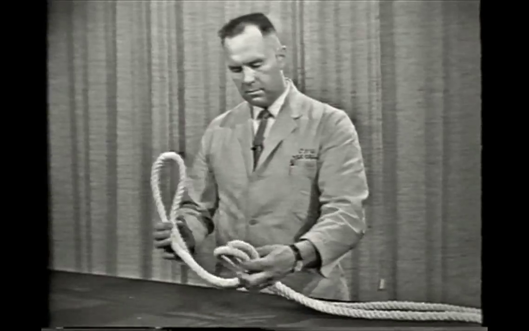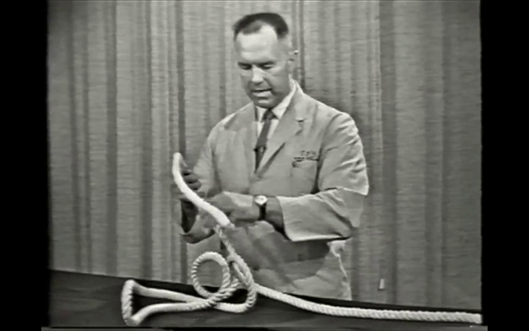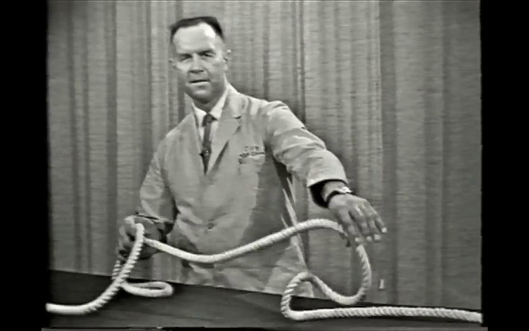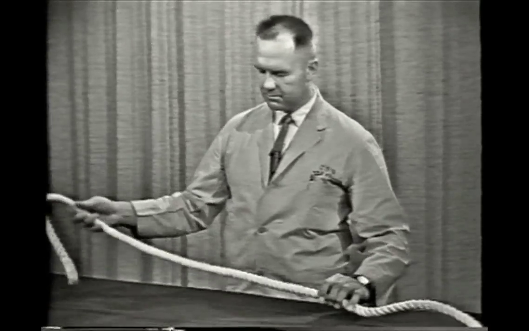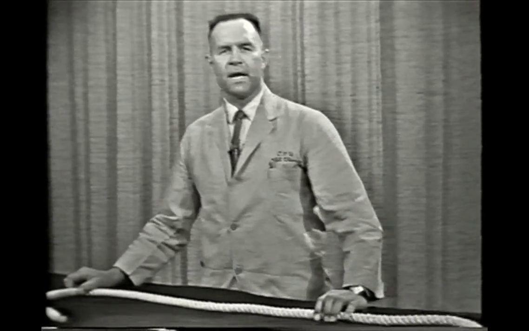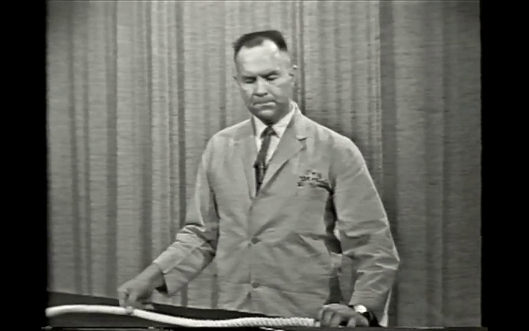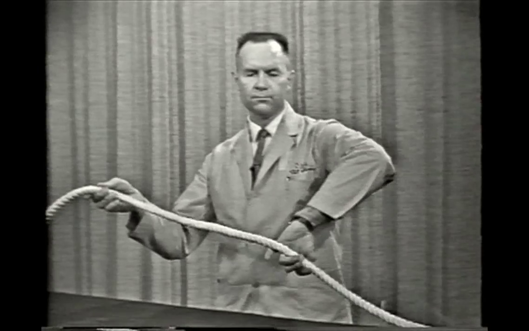The next knot we would like to examine is the knot that is used frequently to tie the front legs of an animal once this animal is cast. And there is a variation of the knot, which we will get into in just a moment. The first knot that I would like to examine is a clove hitch.